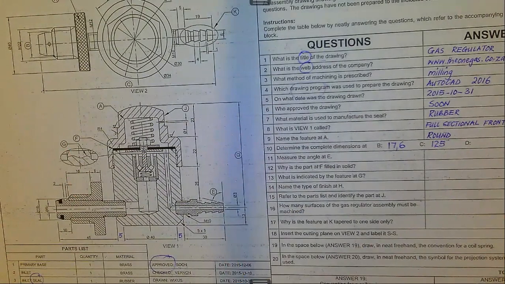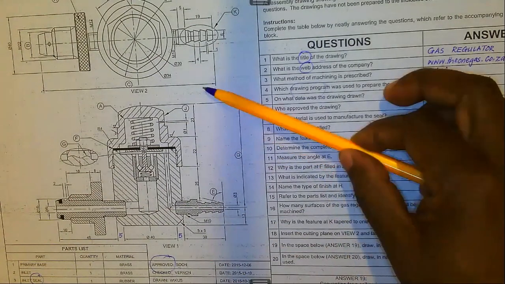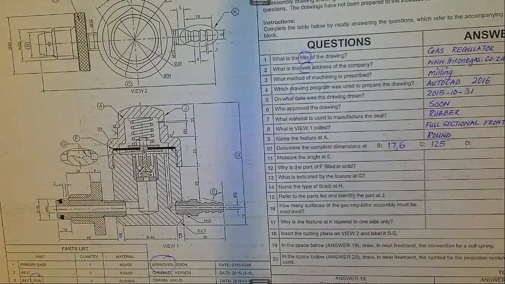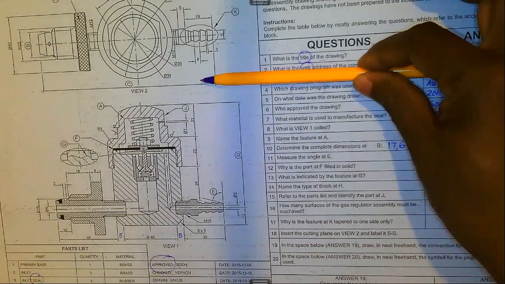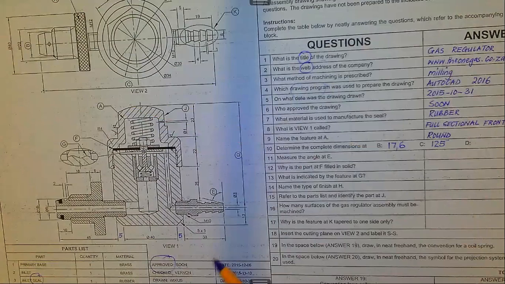So like I explained for the past 2 days, you need to make sure that you check. The information that you want may not necessarily be on the view that has been directed. You can relate it to the other view, like here. The information in terms of the question that has been asked is on the top view, but the answer is found on the front view, in terms of the sectional front view.